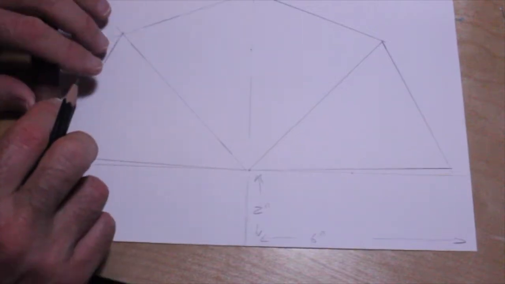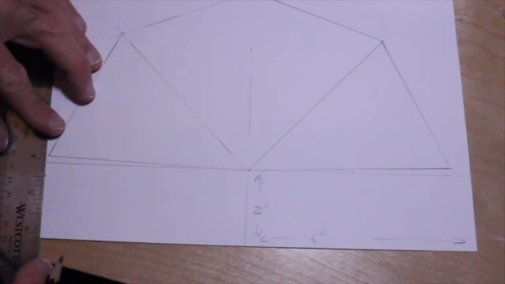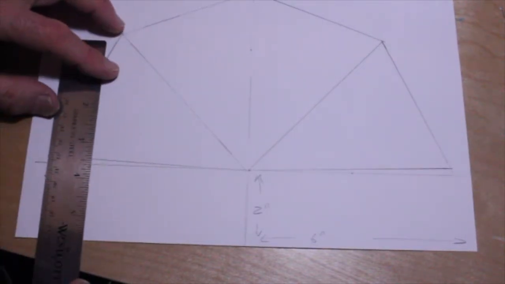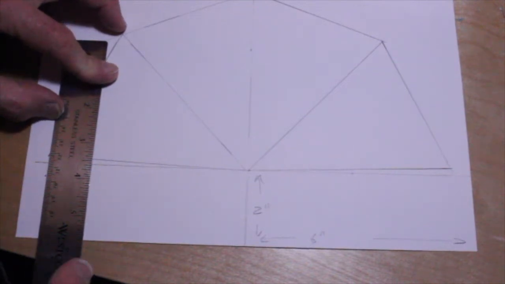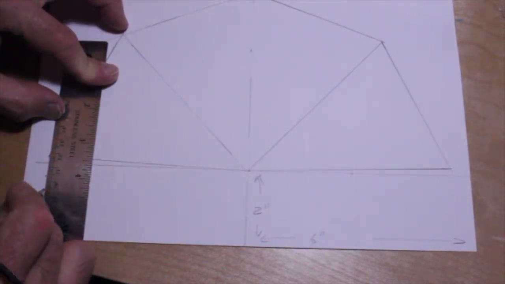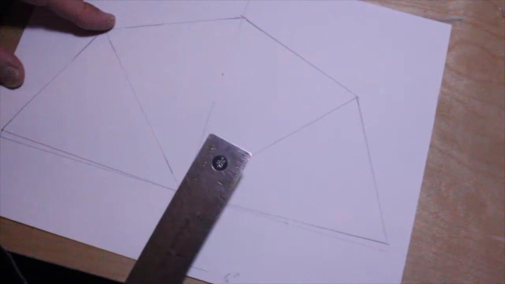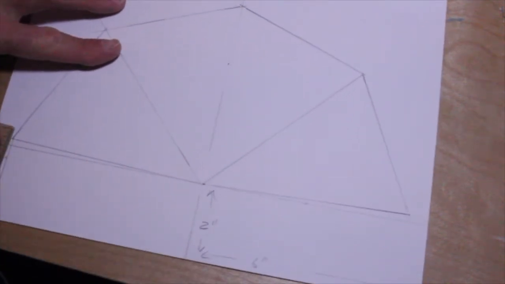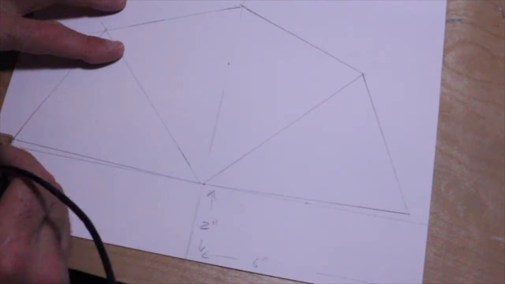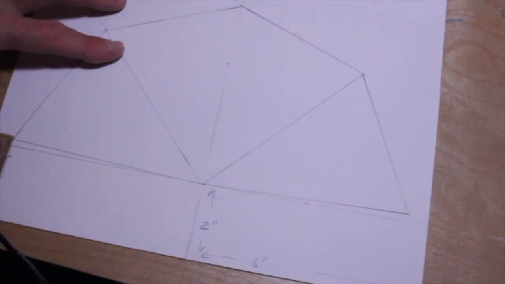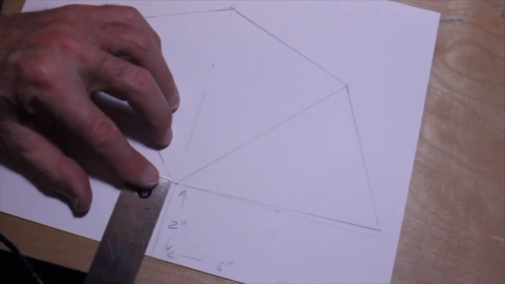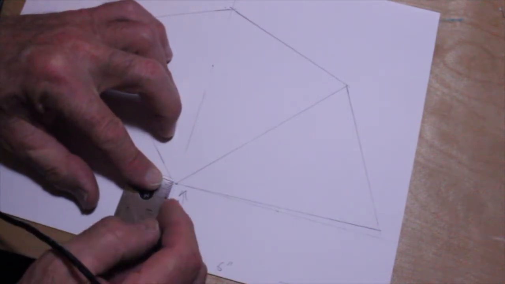It's called 9/16. And I'm going to run this over like this, and I'm going to come down about a ½ inch over here. This is a ½ inch. And over here I'm going to come down a ½ inch, so I keep everything even.